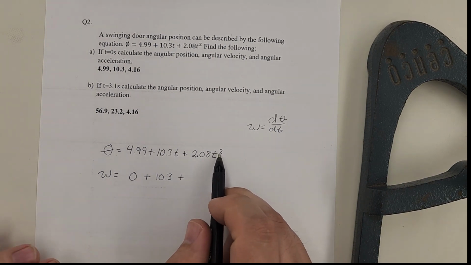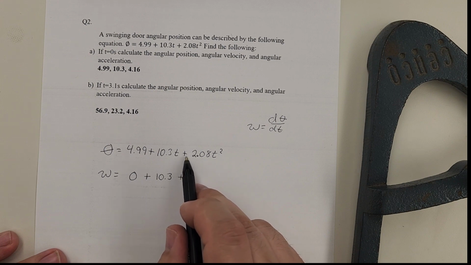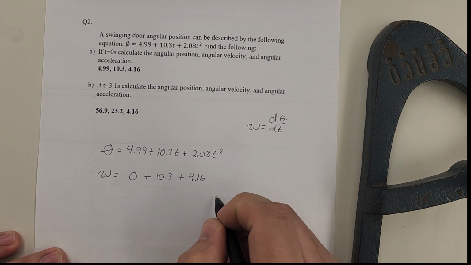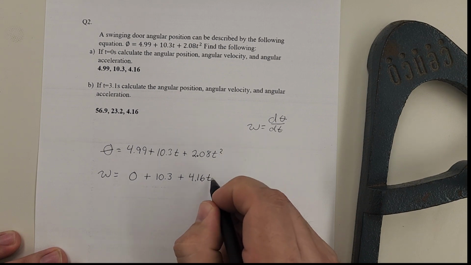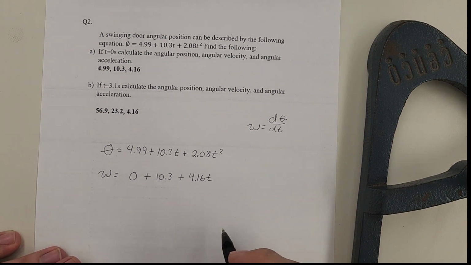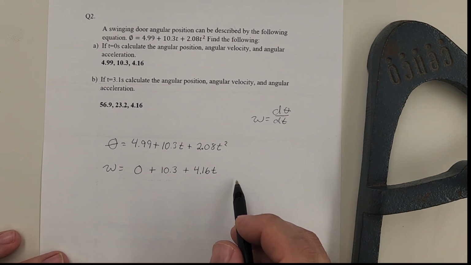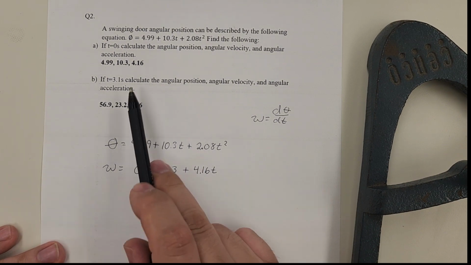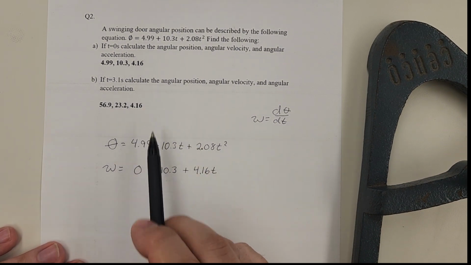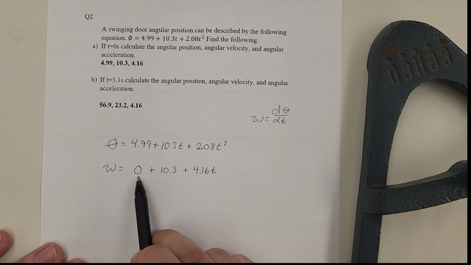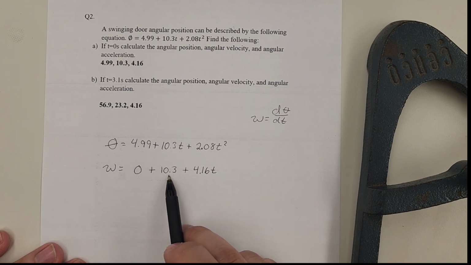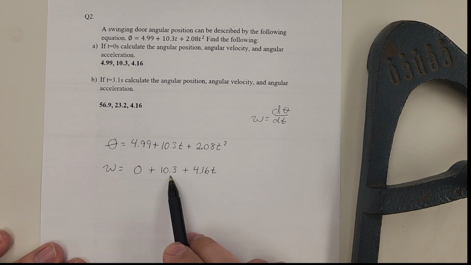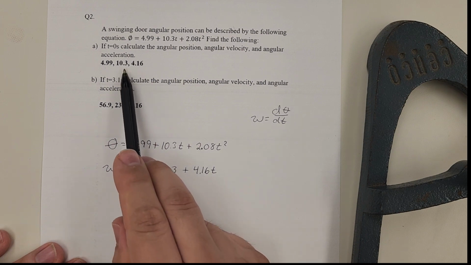We'll do the power rule on this one as well. So that 2 will come down, and we'll have 2 times 2.08, so that will give us 4.16. And then we need to minus 1 from up top, so we'll have t to the first, but we normally don't write t to the first, we just leave it as t. Now, since we have an equation for w, if we plug in t is equal to 0 for this equation, what do we get? Well, there's 0 in front, so that doesn't matter. There's no t, so we'll have 10.3. And then this t here goes to 0. So we'd have 0, 10.3, and 0. So that gives us 10.3.